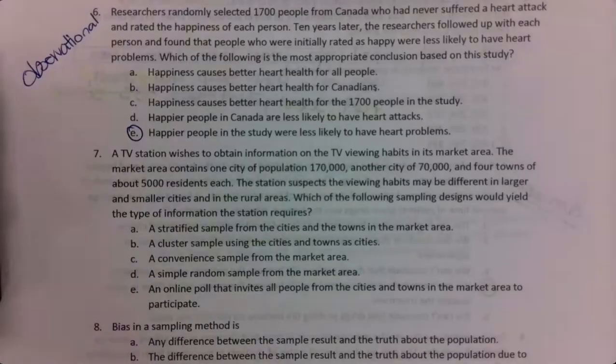Number 7 says a TV station wishes to obtain information on the TV viewing habits in its market area. The market area contains one city of population 170,000, another city of 70,000, and 4 towns of about 5,000 residents each. The station suspects that the viewing habits may be different in larger and smaller cities and in the rural areas. Which of the following sampling designs would yield the type of information the station requires?